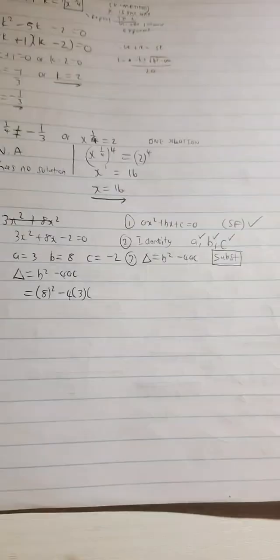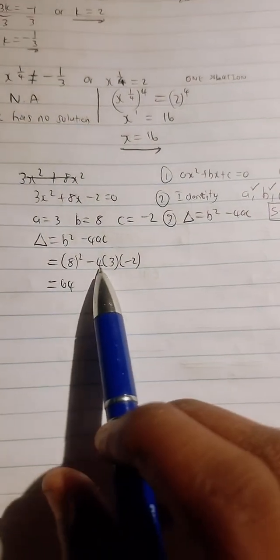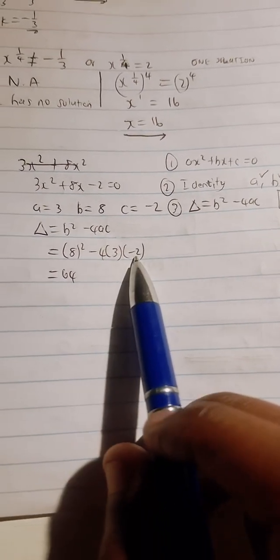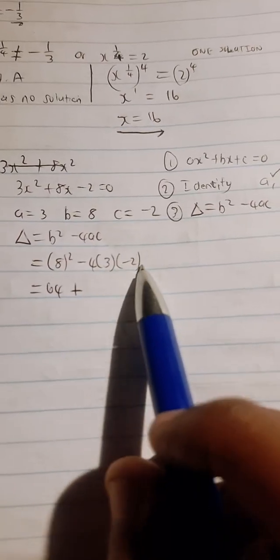So we put in the place of B 8, we square 8. We put in the place of A 3, brackets. We put in the place of C negative 2, put brackets. What's 8 squared? 64. What's a negative times a positive? That is a negative. Then what's a negative times another negative? It is a positive. So we are saying positive. What's 4 times 3? 12. What's 12 times 2? 24.